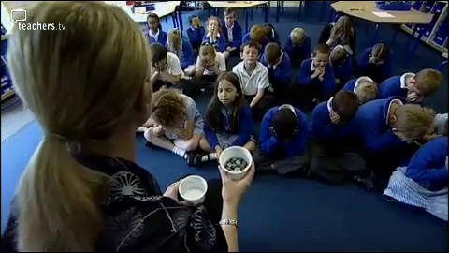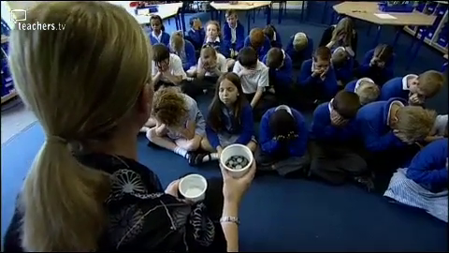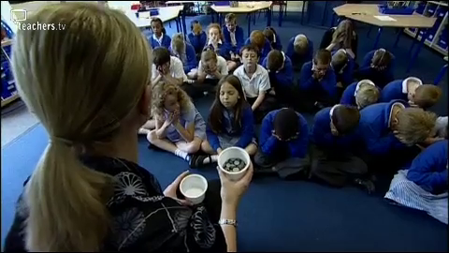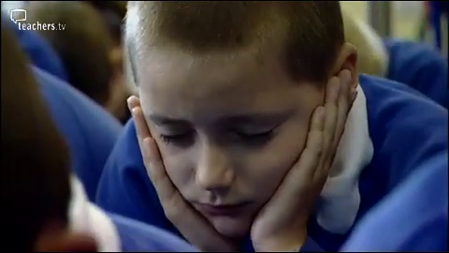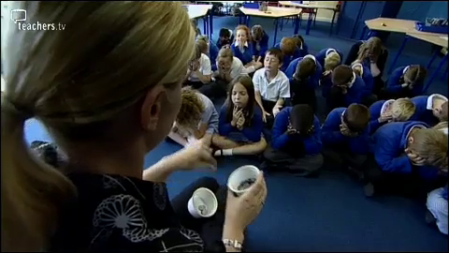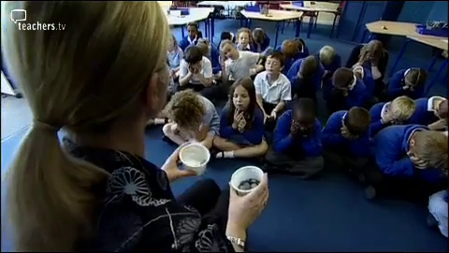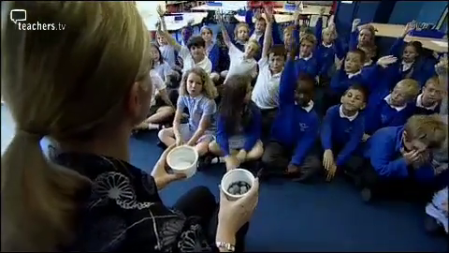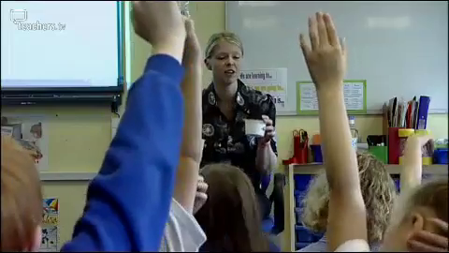Then you need to use your counting in steps of 5 to tell me how much money will be in this pot. It really makes them listen and concentrate and use their counting skills, actually physically counting how many 5p coins they can hear falling into the pot. Could you put your hand up and tell me how many coins did you hear drop into the pot? Maxine? 7. 7, well done.